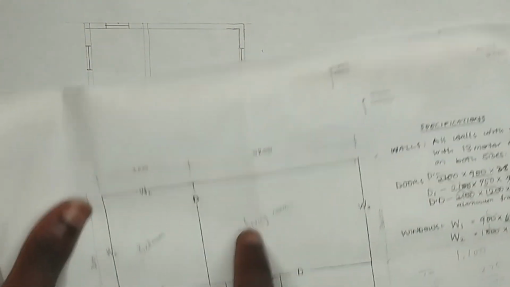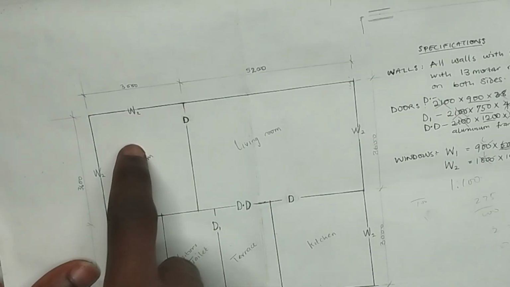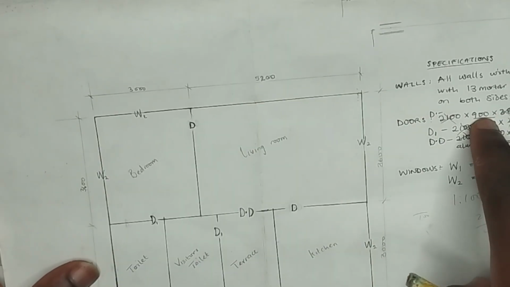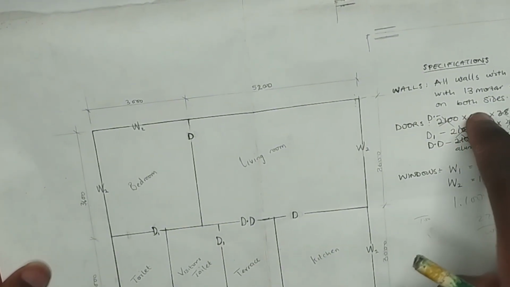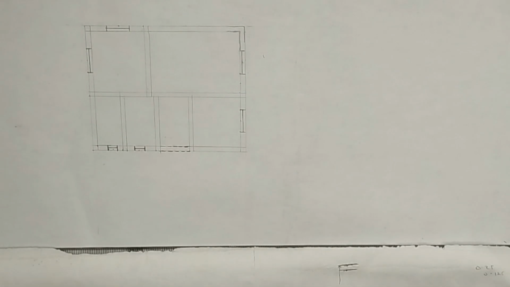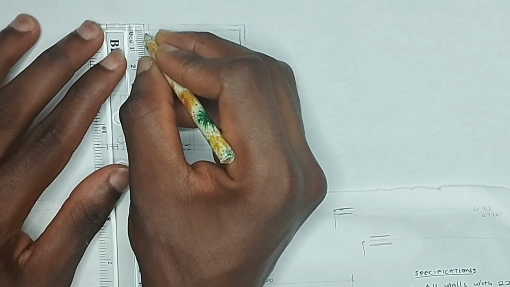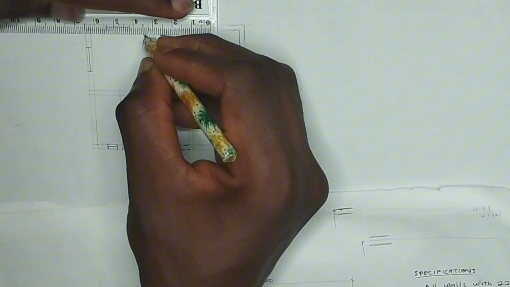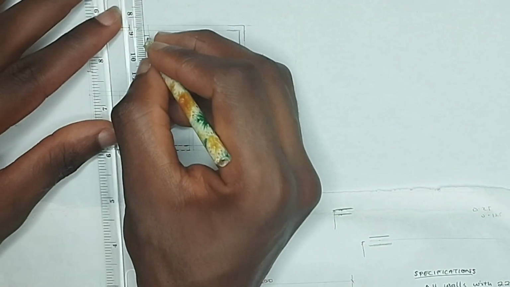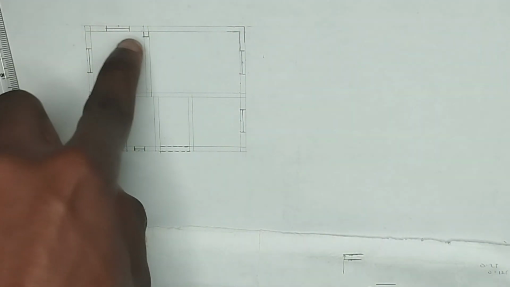Now, to draw the door, we have our living room door. We are going to start with this one. We have the bedroom door, sorry, which is our D, and it is 900. We are not actually dealing with these two, so we are dealing with only this one. This is 900. Okay, so now to draw our 900, that's 0.9. We are going to leave a very little space here, maybe about 0.25. Then we'll draw like this, to this point, from this edge.